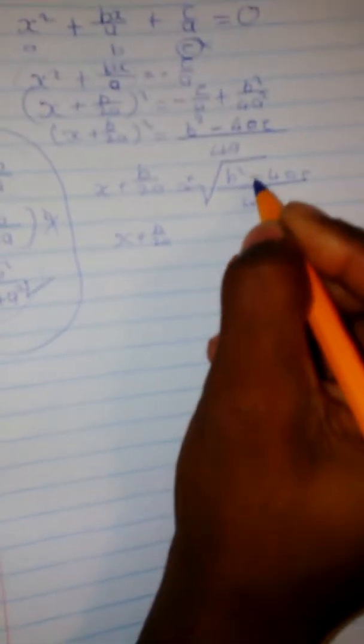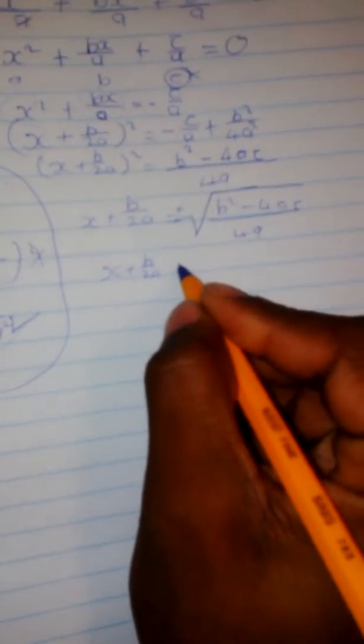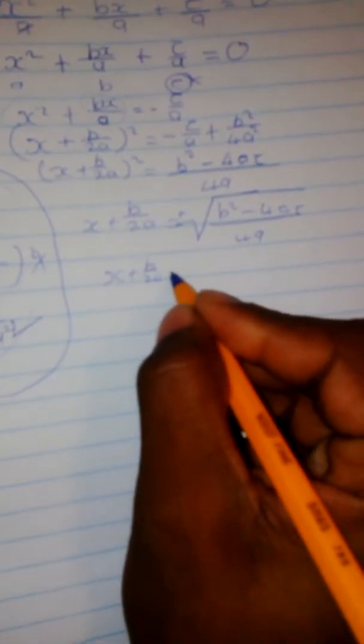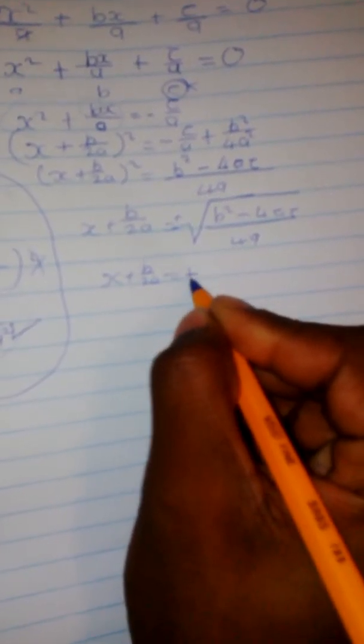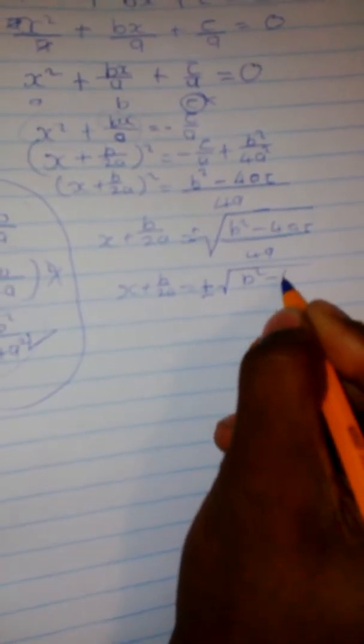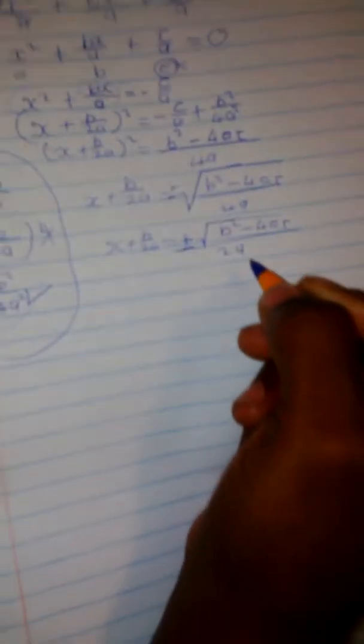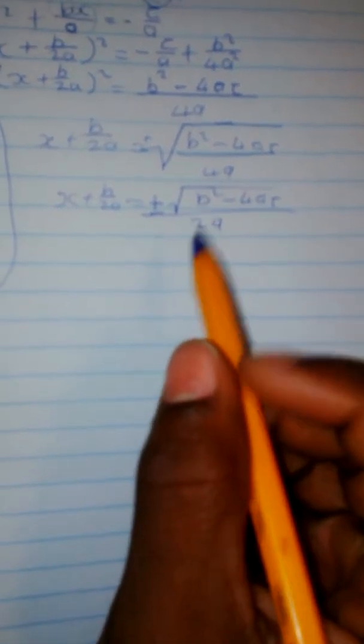We don't know the square root of b squared minus 4ac, but we know the square root of 4a squared, which is 2a. We say plus or minus the square root of b squared minus 4ac all over 2a. You can see that this is the quadratic formula.